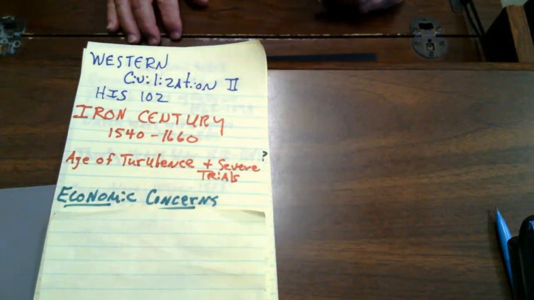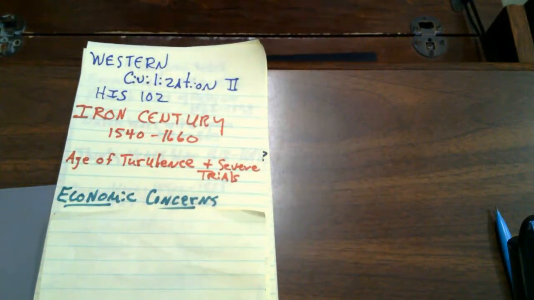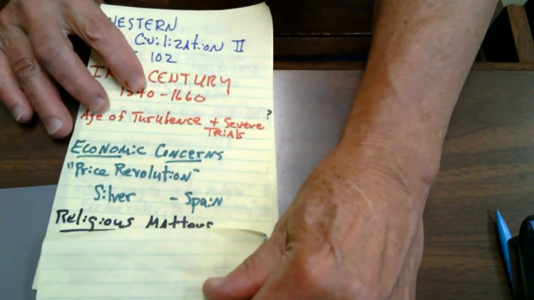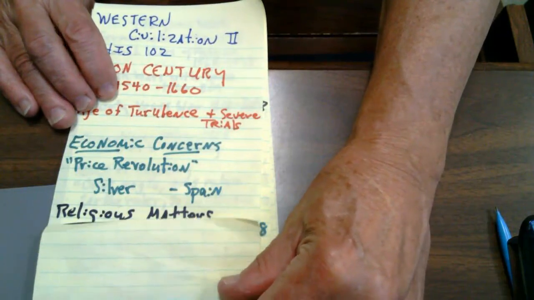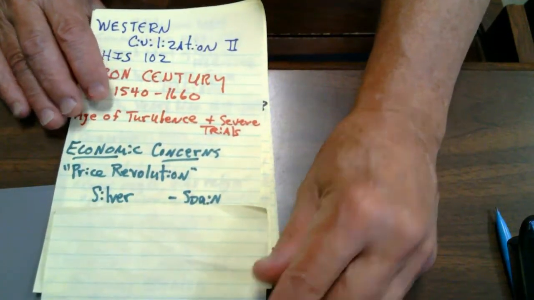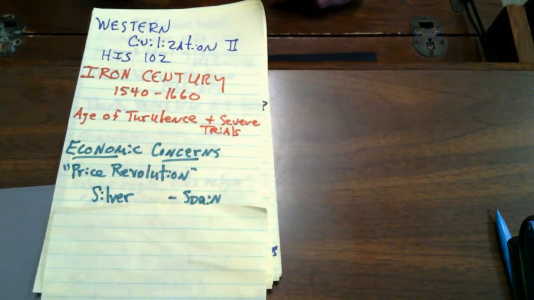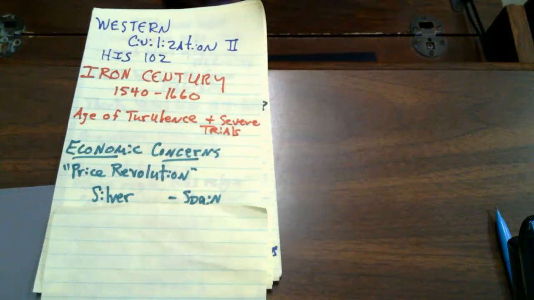Now, we're going to have several concerns that bring us to this age of turbulence, the Iron Century. We have economic concerns, and I'm going to skip down here, and we also have religious matters. Let's go back and address the economic concerns for a second. During this period of the Iron Century, it was a time of price revolution. Everything was expensive. And for the average worker, wages just could not keep up with the price of inflation and goods going up.